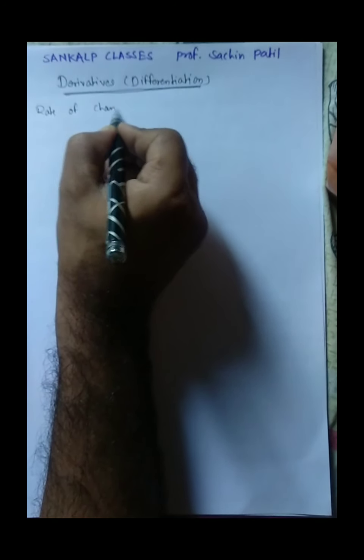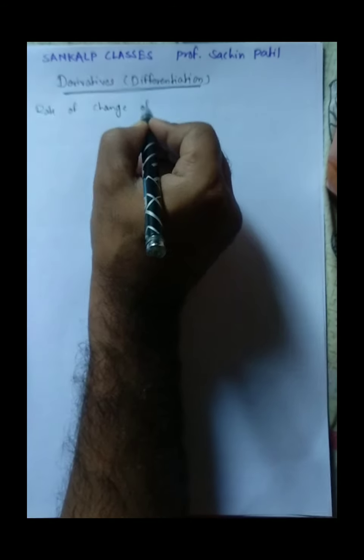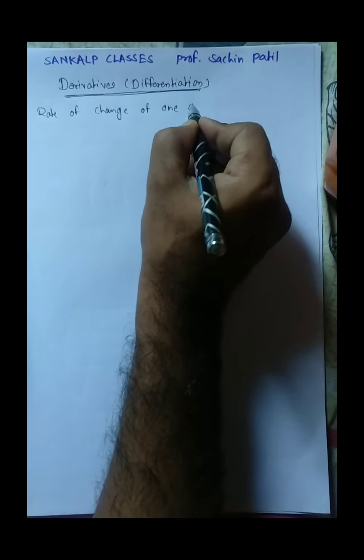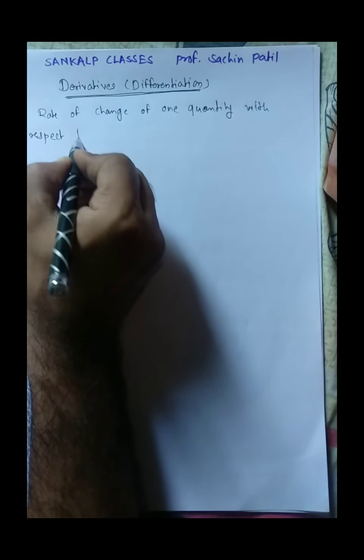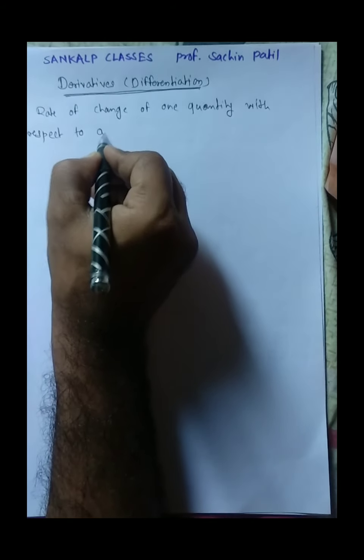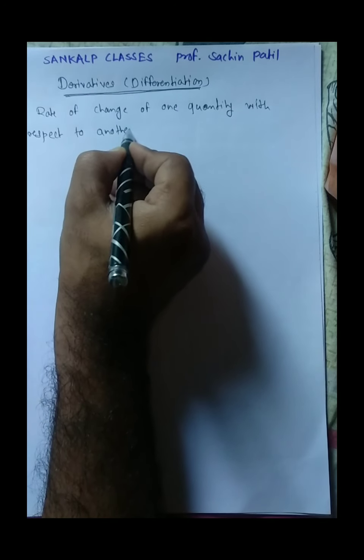What does derivative mean? Derivative is nothing but the rate of change of one quantity with respect to another quantity.